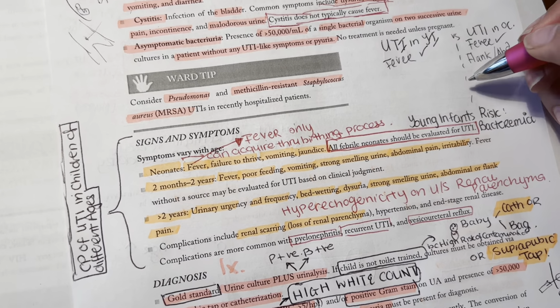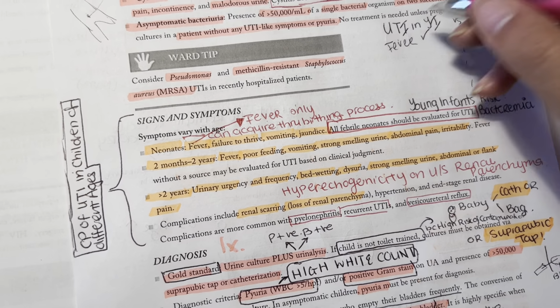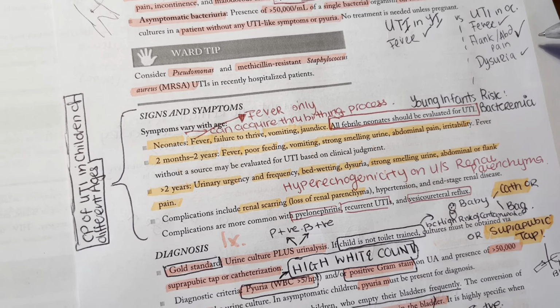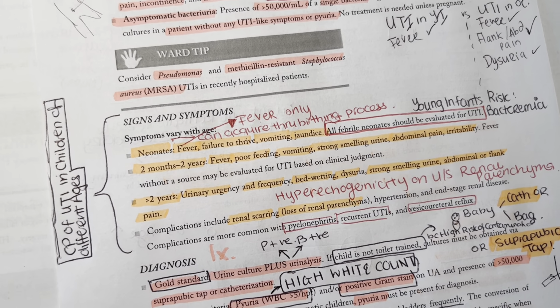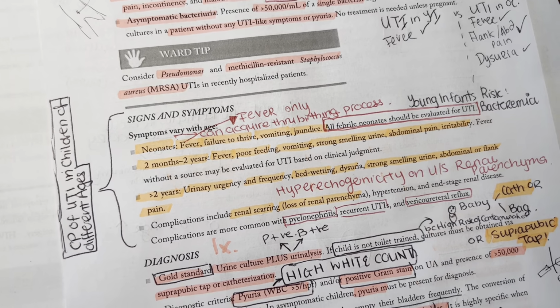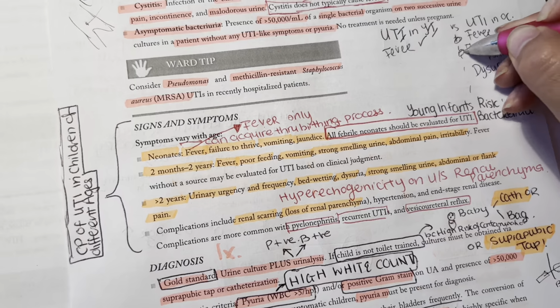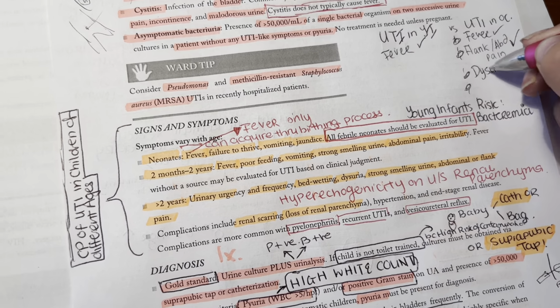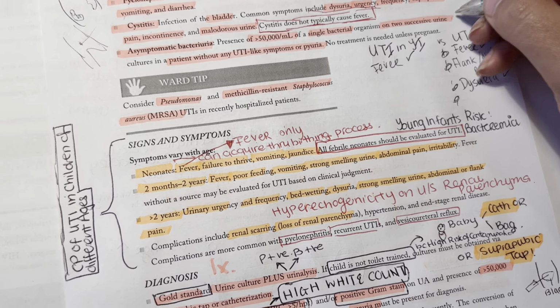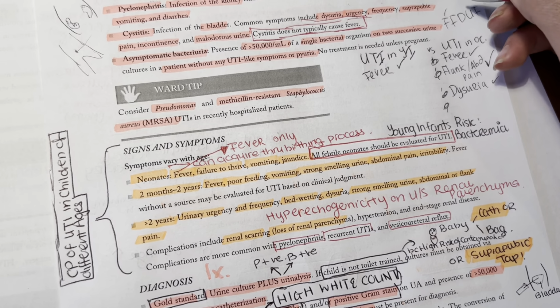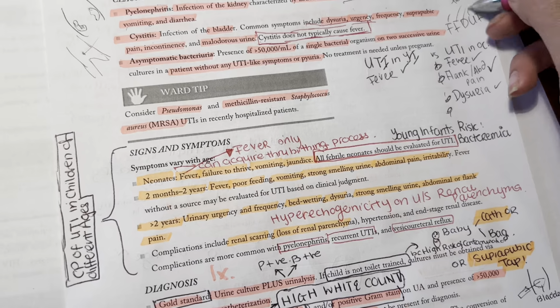Will the child be able to tell you whether they have pain while micturating? No. So dysuria is again common in the older child. Then urinary urgency and frequency are left. So we talked about fever, flank pain, dysuria, urgency, and frequency.